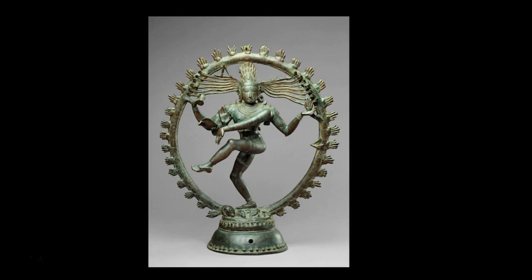Quote, the English philosopher Aldous Huxley said in an interview in 1961 that the Hindu image of God as a dancer is unlike anything he has seen in Western art. Quote, we do not have anything that approaches the symbolism of this work of art, which is both cosmic and psychological.